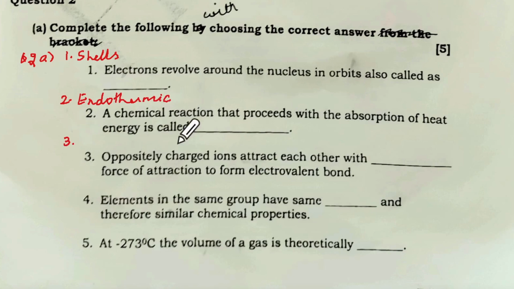Then we come to the third one. Oppositely charged ions attract each other with which force? Electrostatic. Correct? Then we come to the fourth one. Elements in the same group have the same what? If I talk about group 1, then it will be like 2, 1, then 2, 8, 1. Correct or no? What do they have the same? Valence electrons.